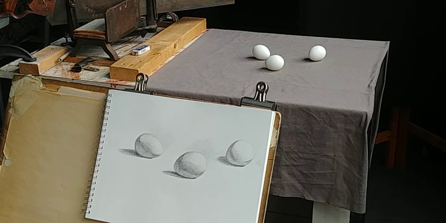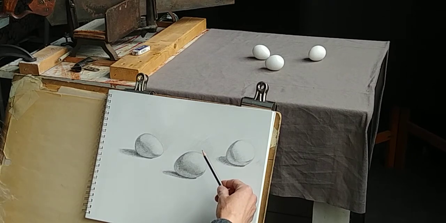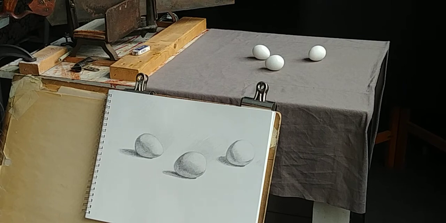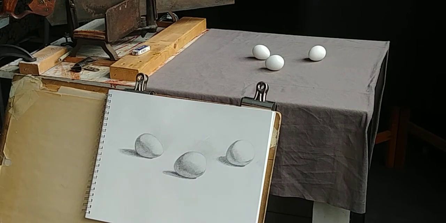If your value is 0, which is the highlight, that's going to be the white of the paper. If the value is 1, you're going to use the parallel diagonal lines and a B pencil. If the value is 2, you're going to again use parallel diagonal lines with the HB pencil.